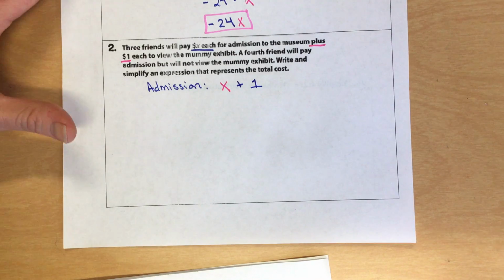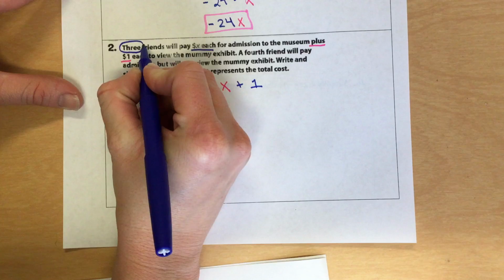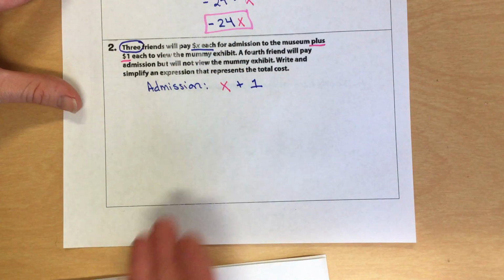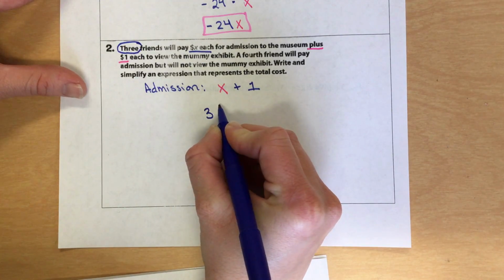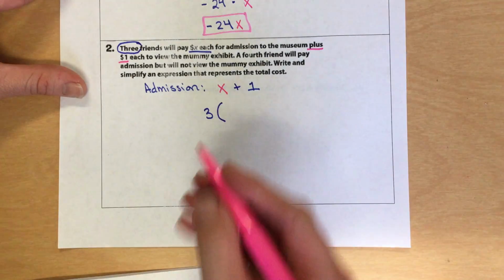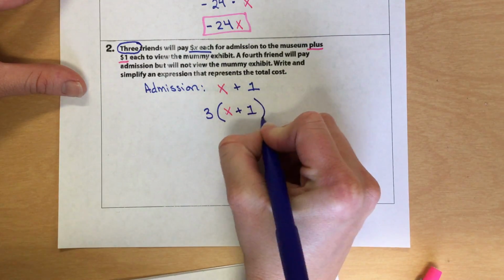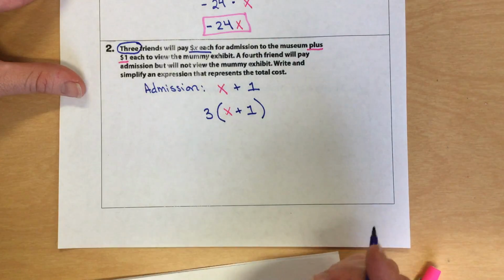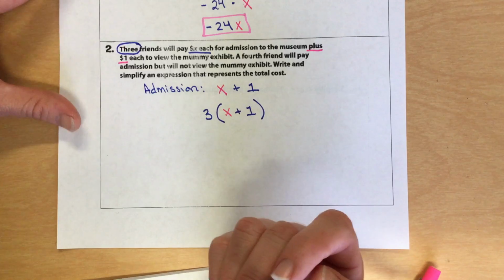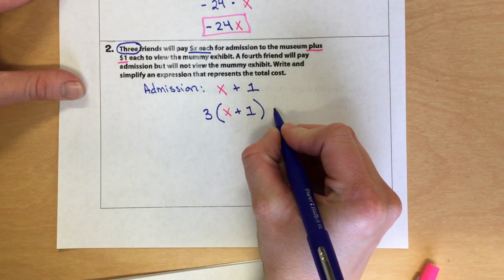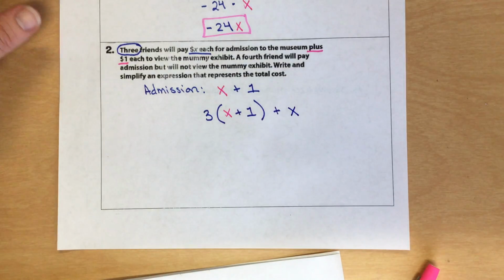Well, how many friends do we have paying the cost of admission plus $1? Well, they told us we have 3. So that means we're going to be paying this 3 times. So to represent that, we can do 3 times our cost of admission, which is X plus $1. But then we also have a friend that's only going to pay for admission, but not the exhibit. So they're only paying X. And we need to include that 4th friend. So we need to add X for our 4th friend.